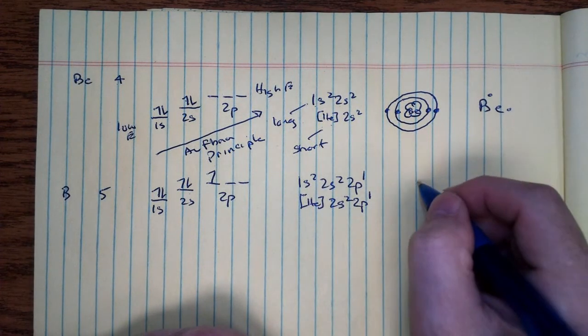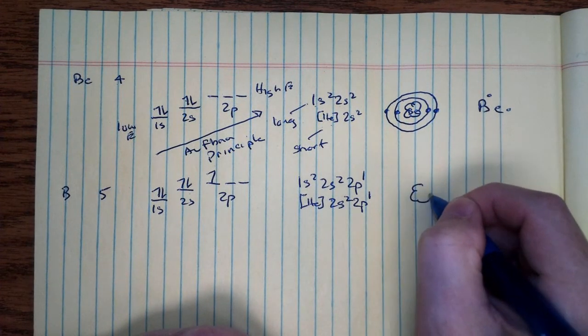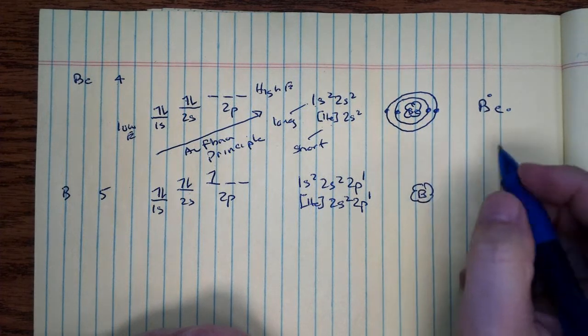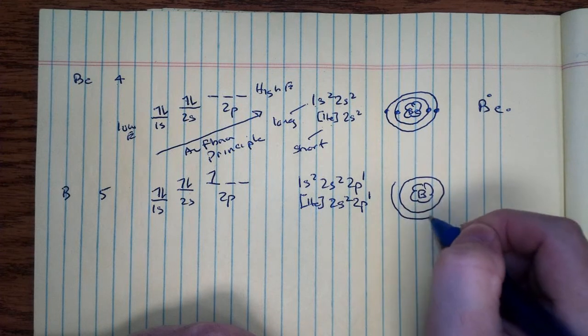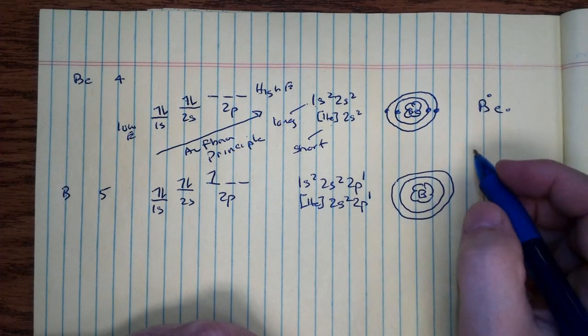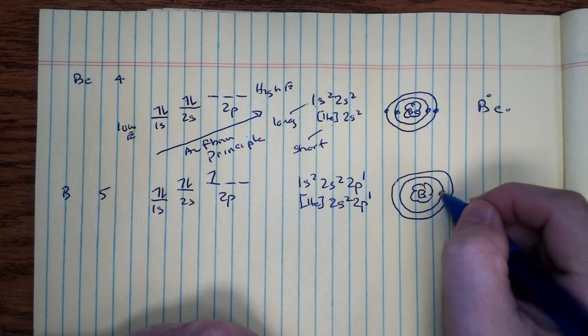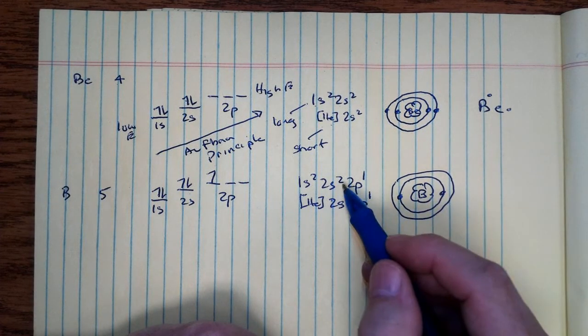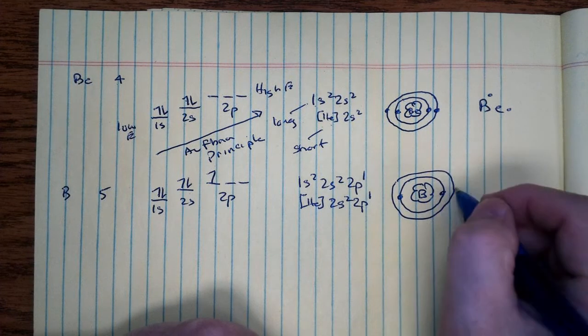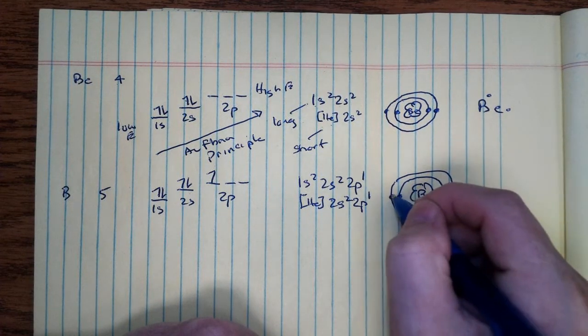Okay. Now let's do the Bohr model. Put the big B there. And we've got 2 energy levels. And we're going to put 2 electrons on our first energy level. That's all it can hold. On the second energy level, we have 2 plus 1 makes 3. Right, left, up.